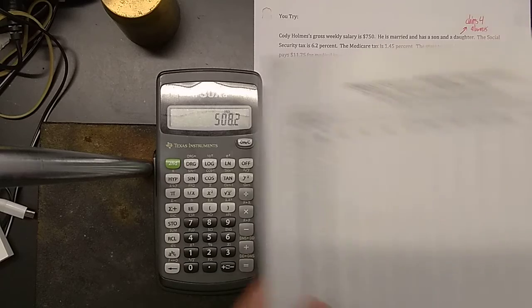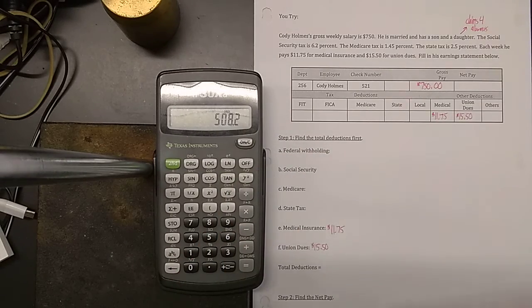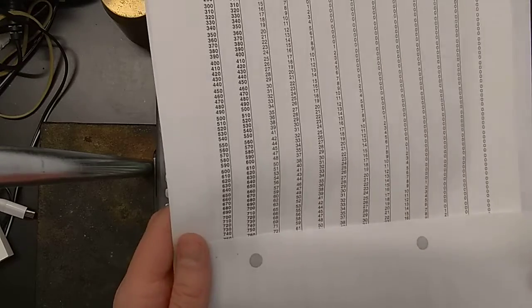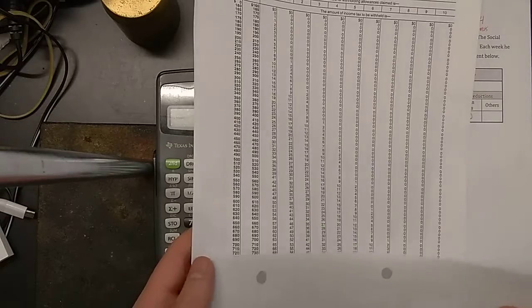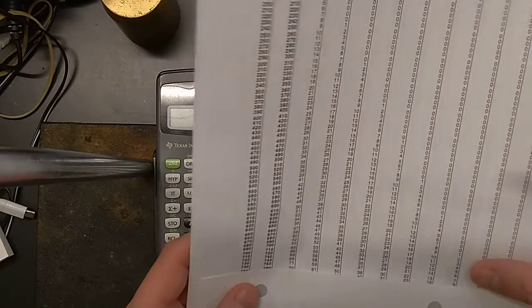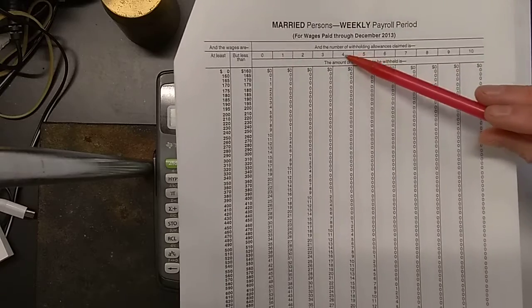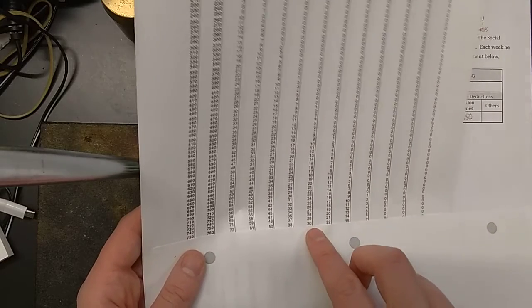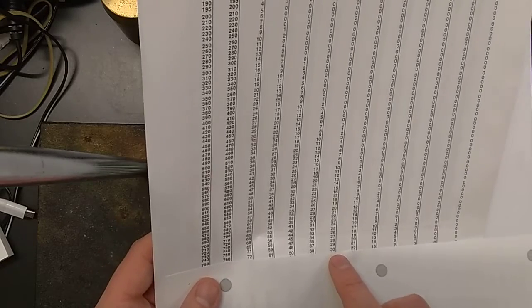In that case, I'm going to go to my table. I'm going to go to the married section, to the at least 750 but less than 760 row, and to the column for 4 allowances. My paper cooperates with me. Okay, there we go. 4 allowances, this column right here. I go down, and I see that he must be paying $30 in federal income tax.